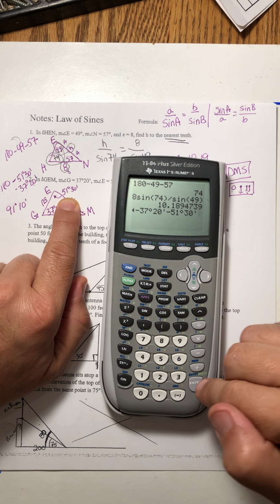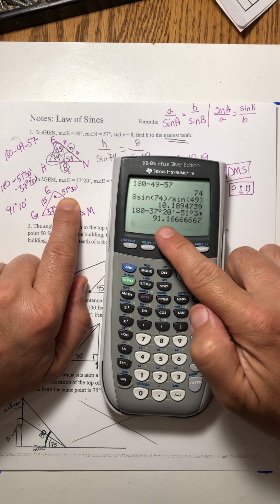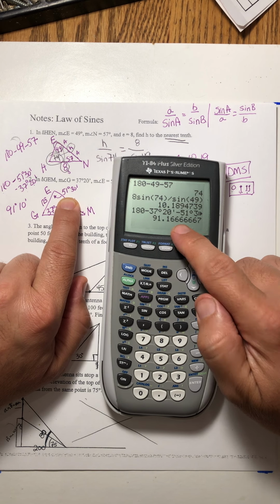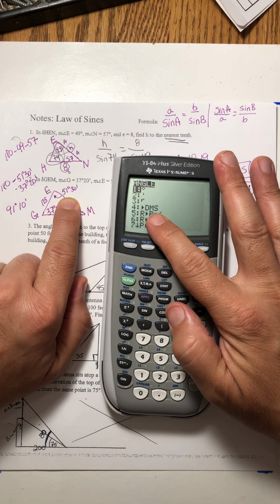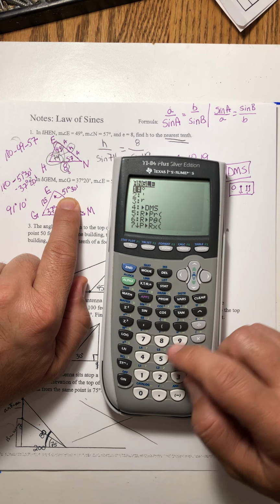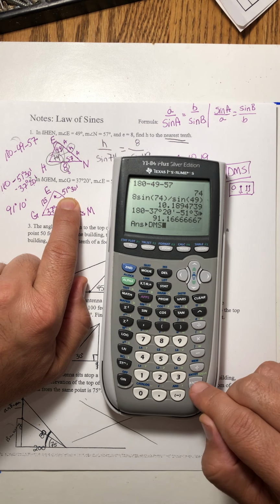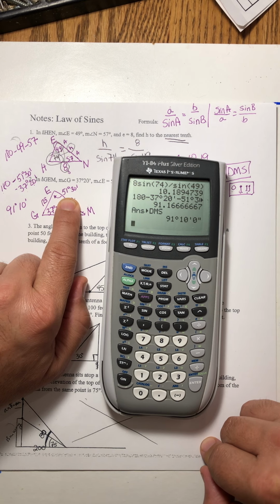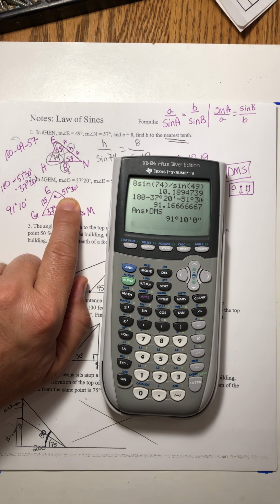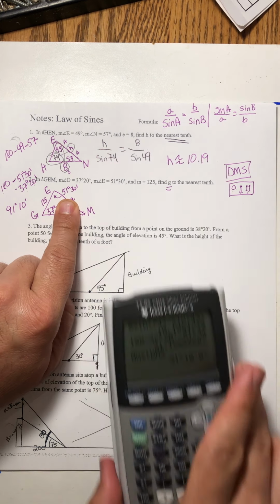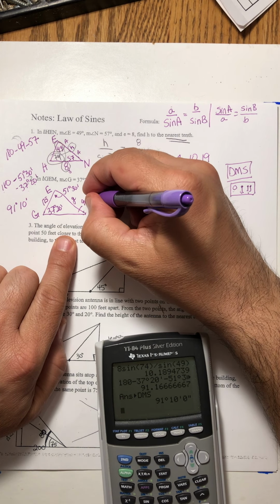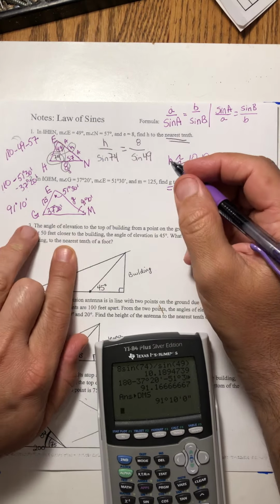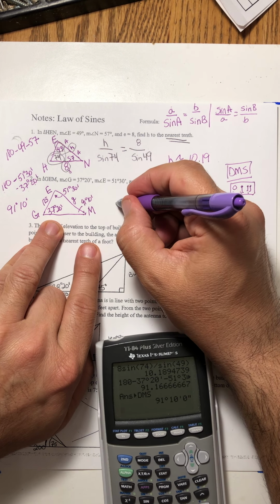Hit enter. That gives us the angle in decimal format. Then we do second angle and then number 4. Scroll down to number 4, hit number 4. There's your DMS, hit enter. 91 degrees, 10 minutes. So this angle right here is 91 degrees, 10 minutes. Okay. Got the hard stuff out of the way.